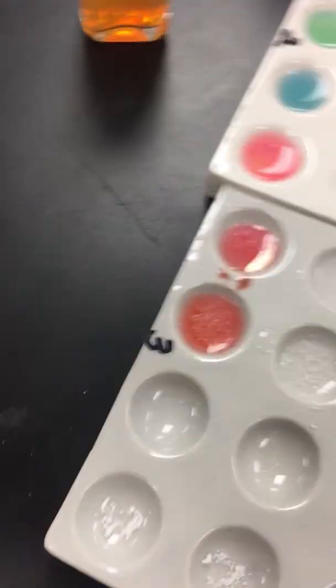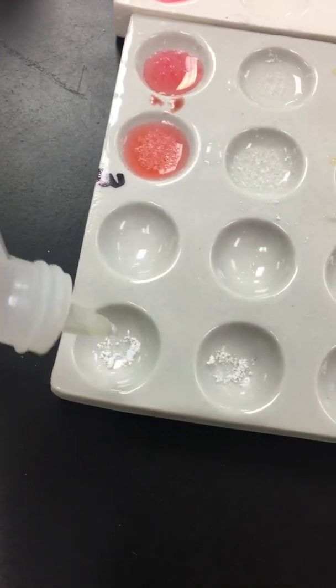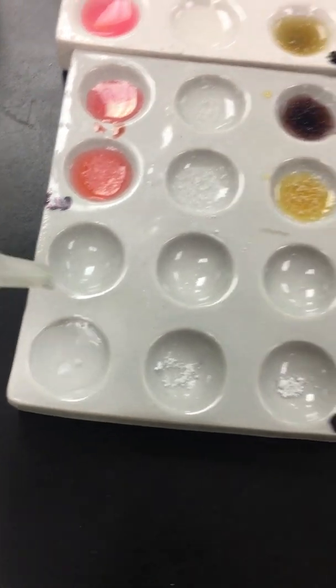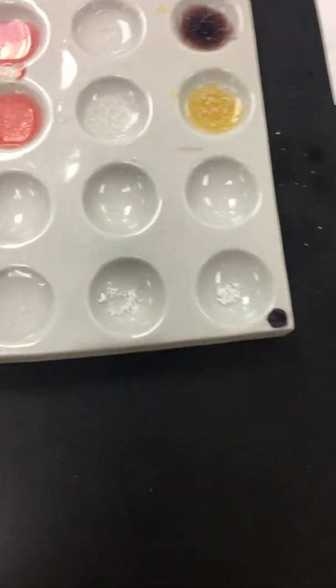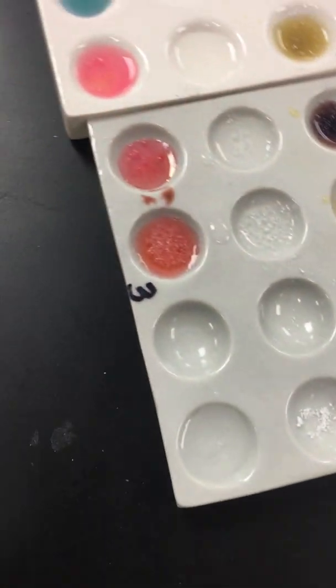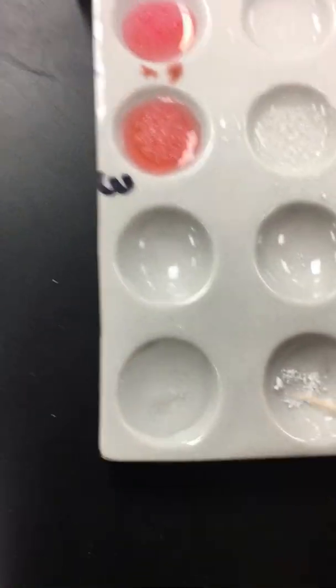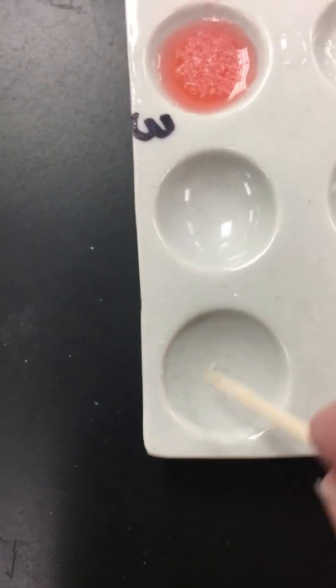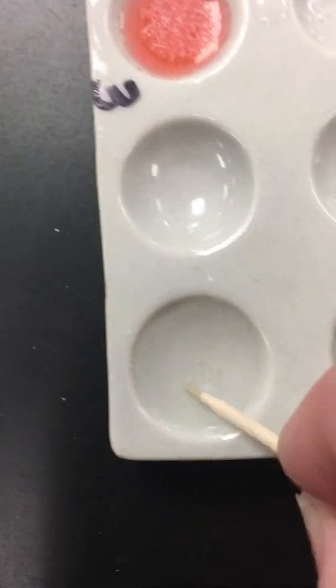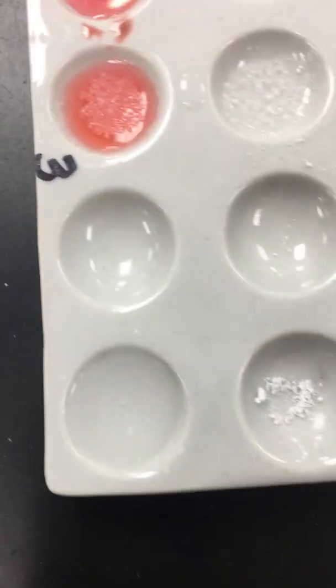All right, so we're going to start off again with our distilled water test. See how it reacts. So here is the distilled water. It looks like it's mostly dissolved. Maybe a little bubble there. And now let's add the universal indicator.